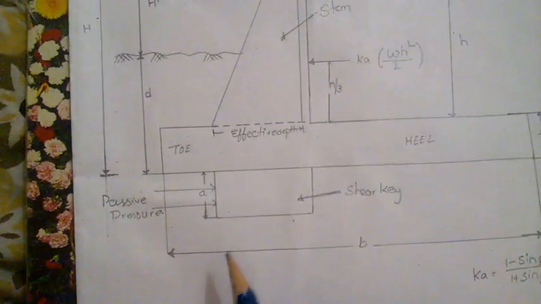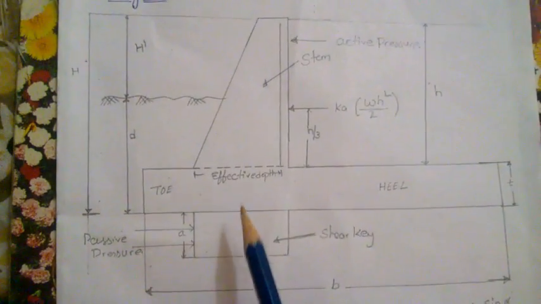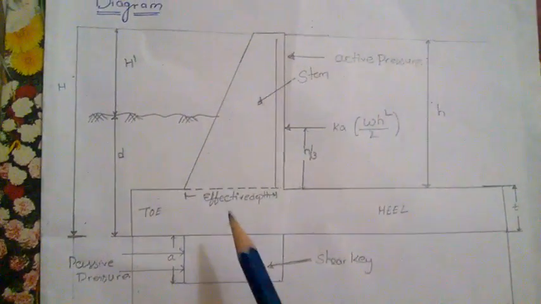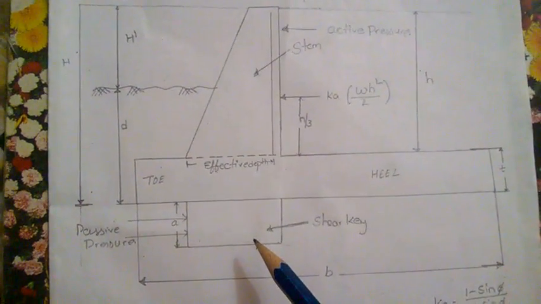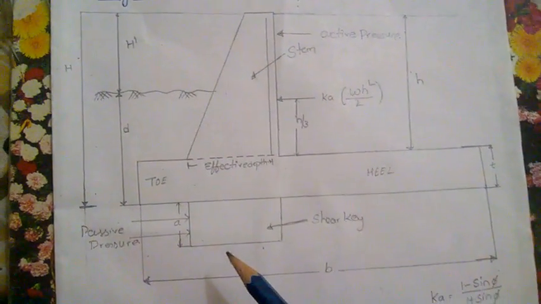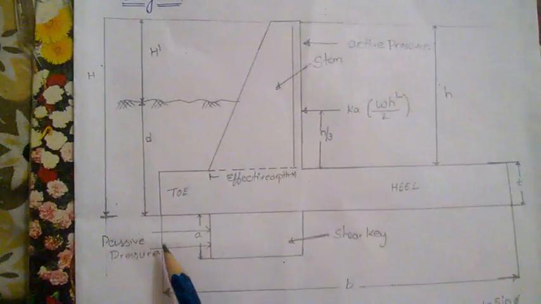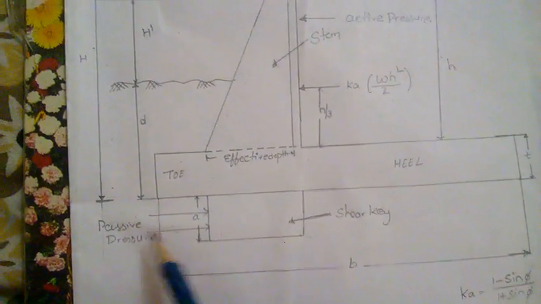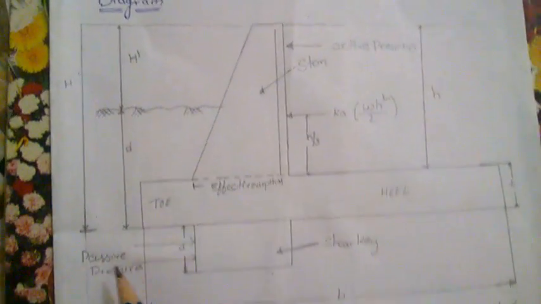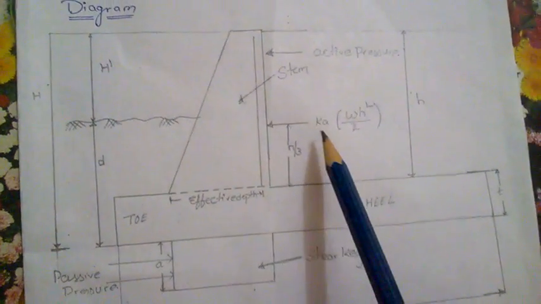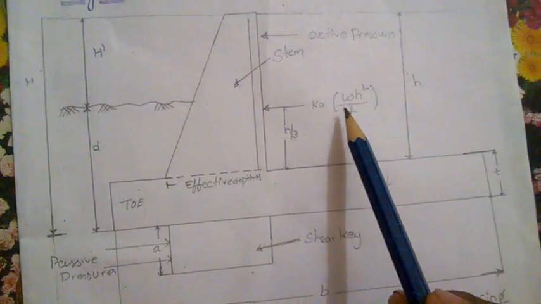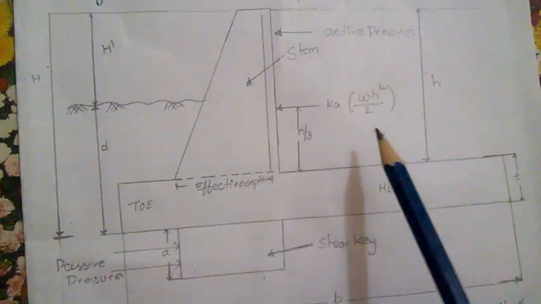and the bottom part of the diagram is the shear key. And the pressure, this is a passive pressure, this is active pressure, this is the passive pressure, and the pressure acting on the stem is Ka into WH square by 2.